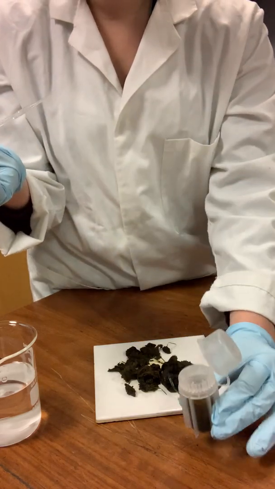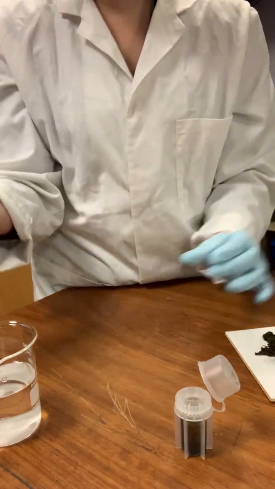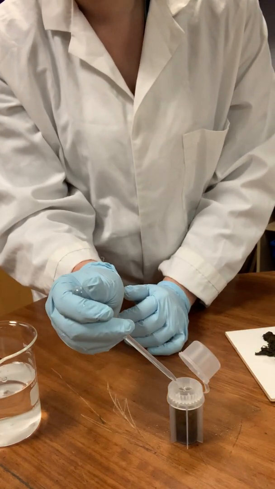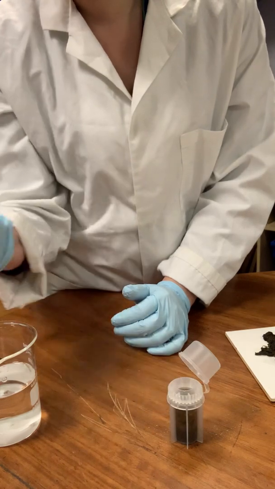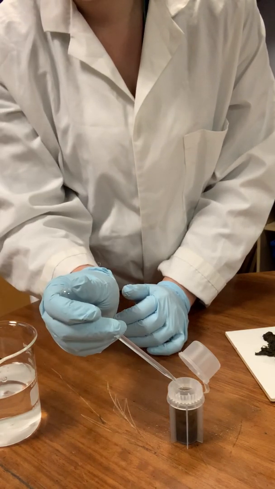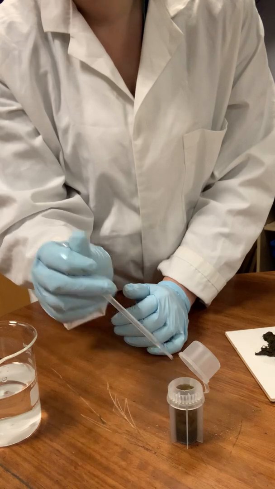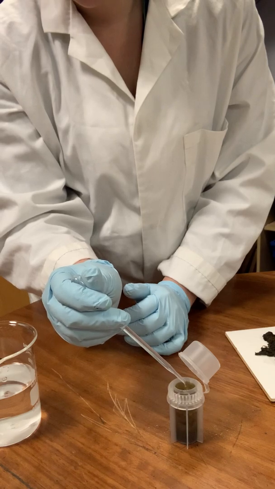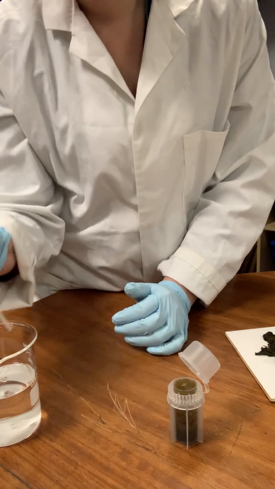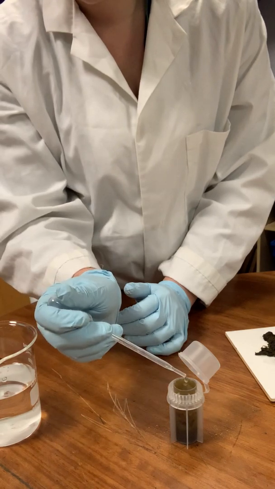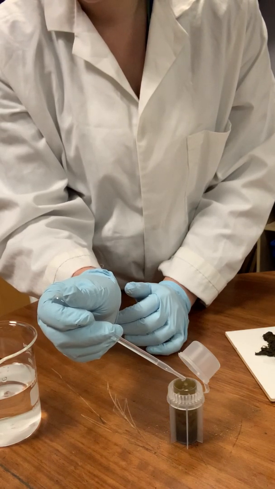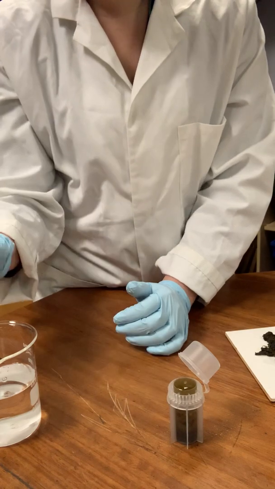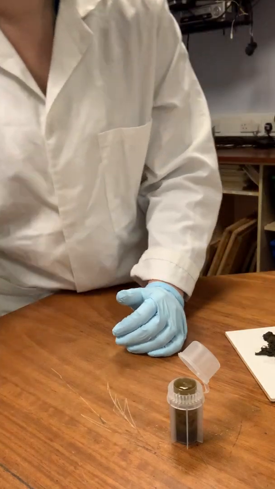Okay, and at this point I am going to put it on the table, because what we're going to create is a meniscus, so a little bubble at the top of our sample. So keep going, nice and carefully. That's just about it. Maybe a tiny bit more. Just do it nice and slowly. There we go. It's got a nice bubble on our sample.